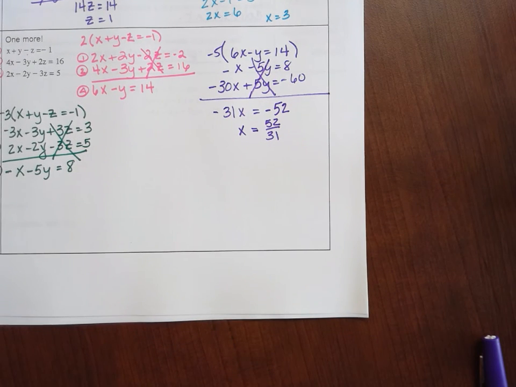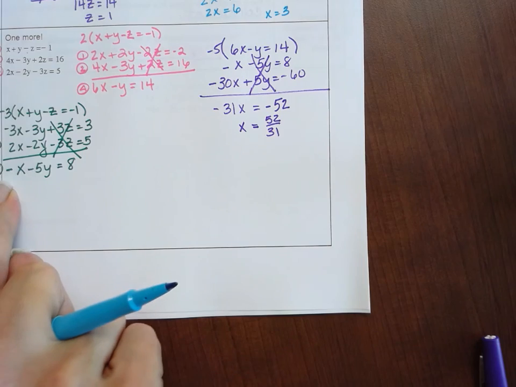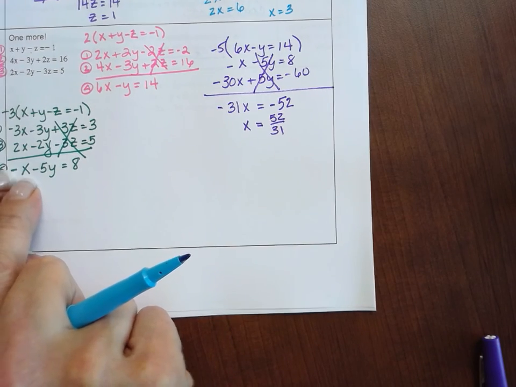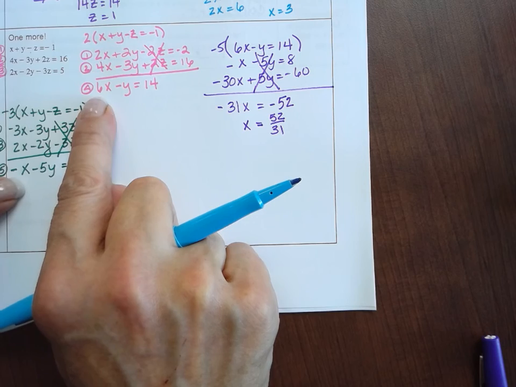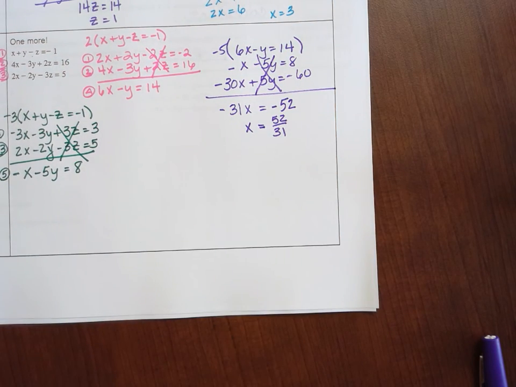All right, but now I have an x. So which one do you want to replace into? 4 or 5? 5. Does it matter? No, it doesn't matter. But I want to do 5 because I don't have to multiply that ugly fraction by 6. Are you sure negative 5 times 14 is a negative 7?